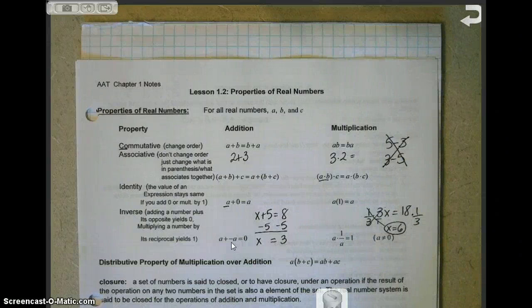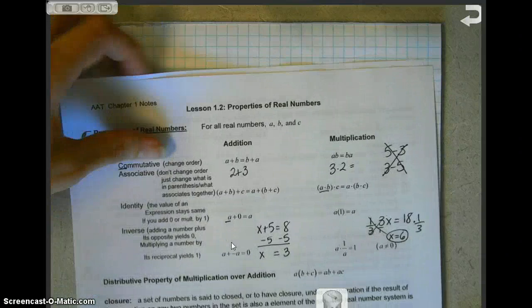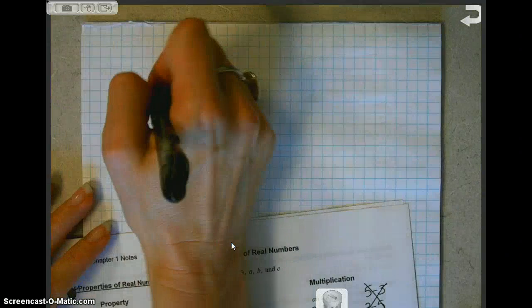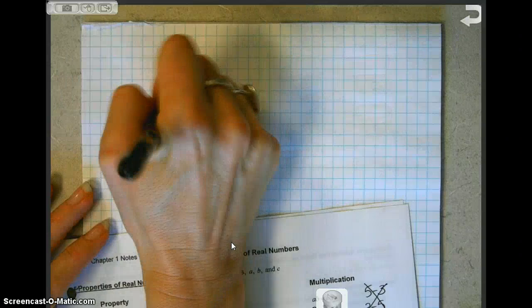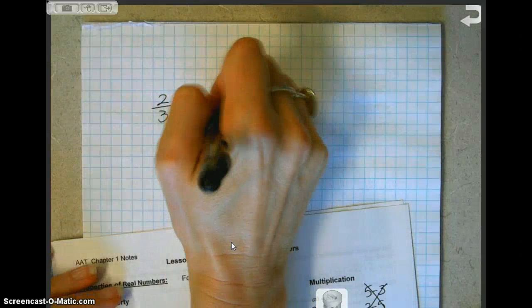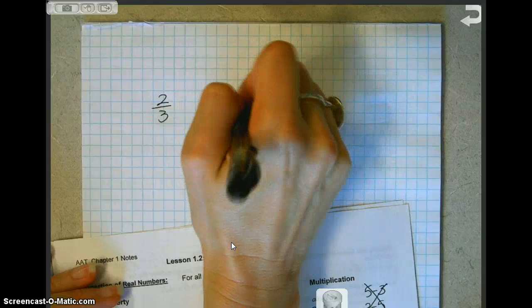Now, let's talk about this a minute. On your homework, they're going to ask you, if you've got the number 2/3, what is the additive inverse?